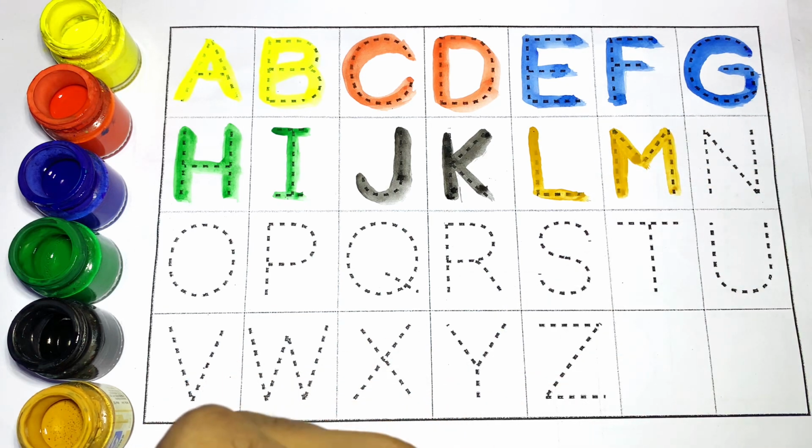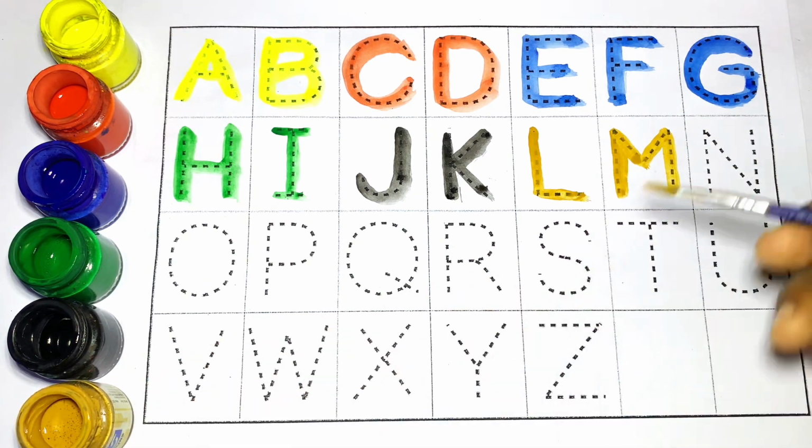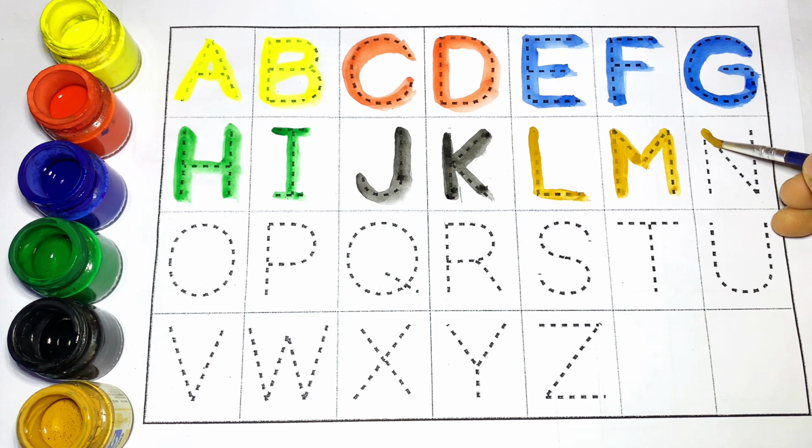Kids, now draw N. N for nose. The alphabets of N. And use yellow ochre color.